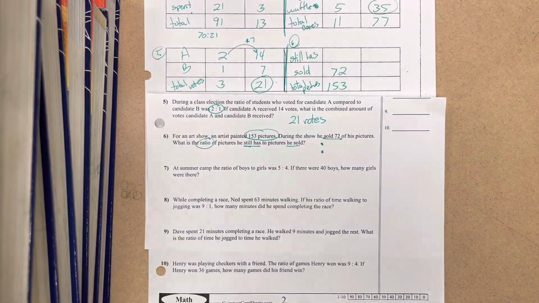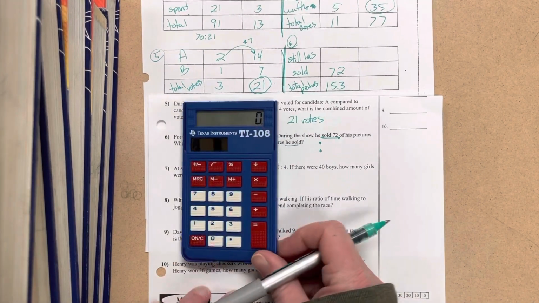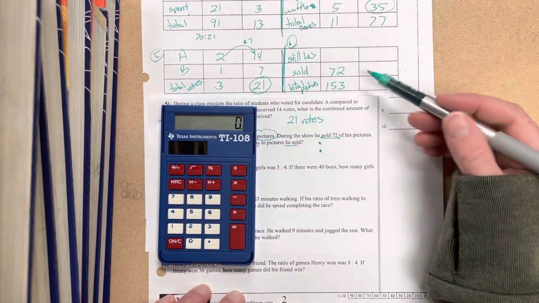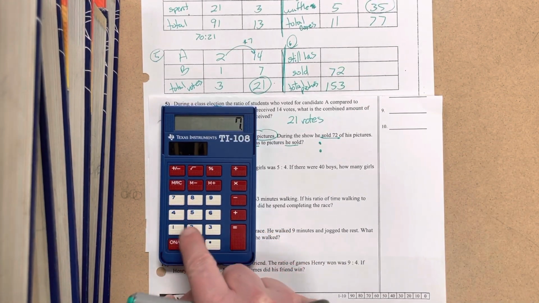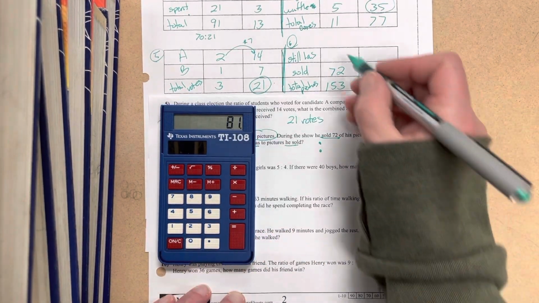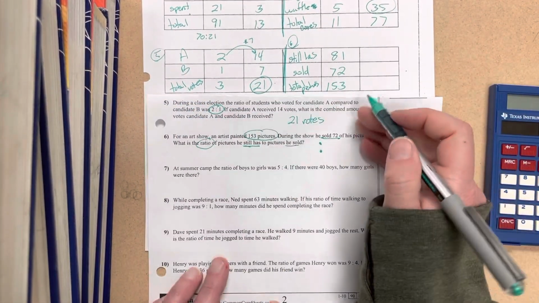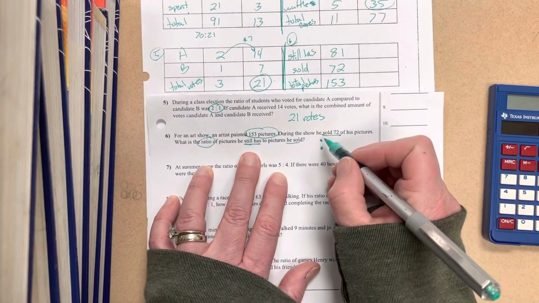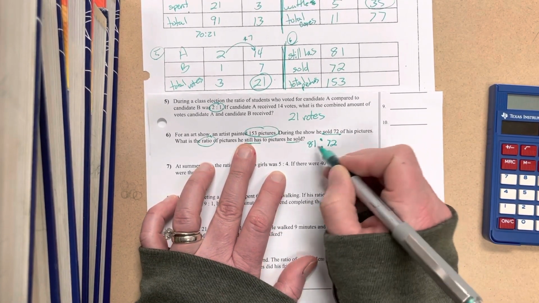So here's where I'm so happy that we all get calculators on this, because I don't want to have to subtract this myself. So I'm going to go up here, I'm going to go, well, if I subtract here 153 minus 72, I get 81. I can check it. Yep, that works. So my answer could be 81 to 72, but that's not simplified. You're going to lose points for that.